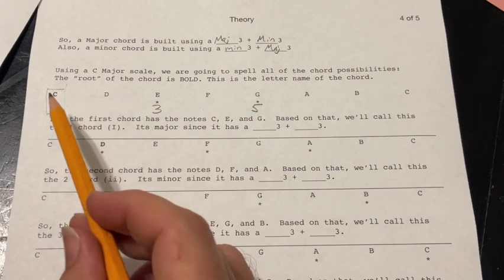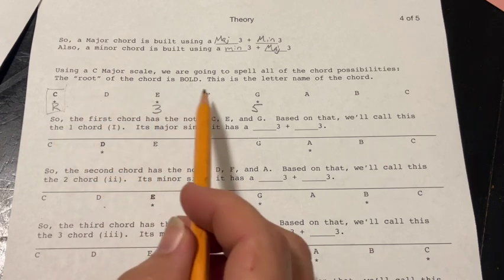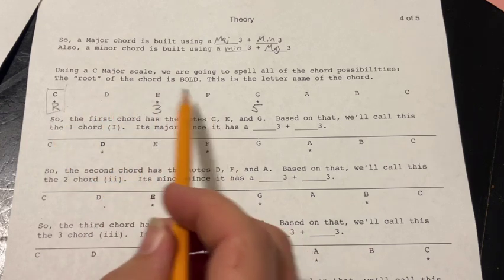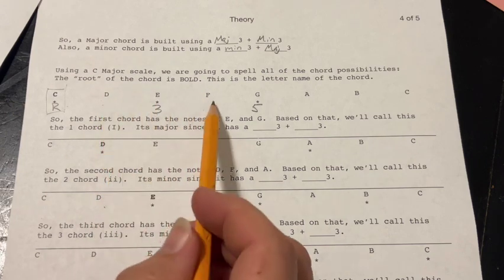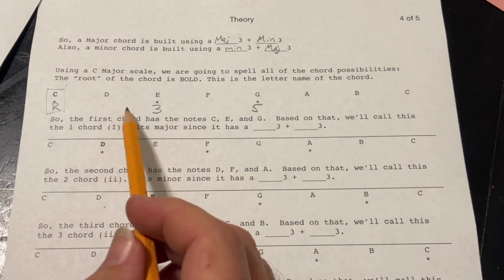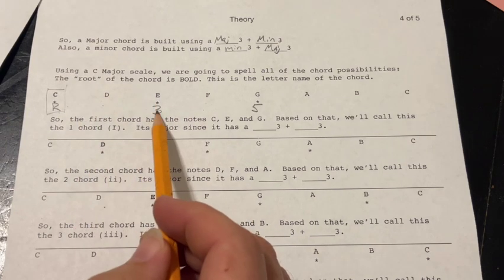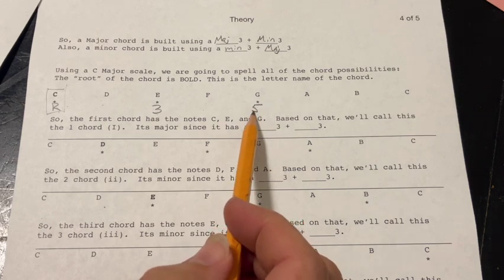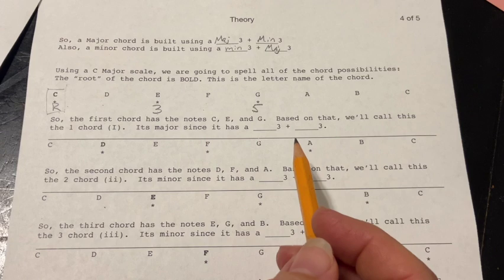So you see now where sometimes you have like C suspended 4 or C2. That means they're going to add one of these notes that are in between the thirds. So the root is C, the third is E, the fifth is G. So C, E, G. That's C major.